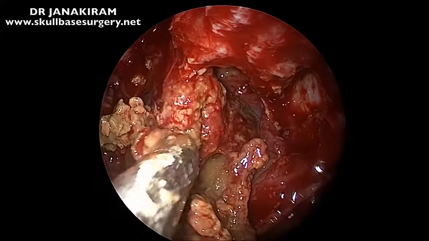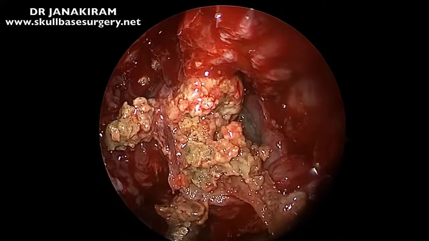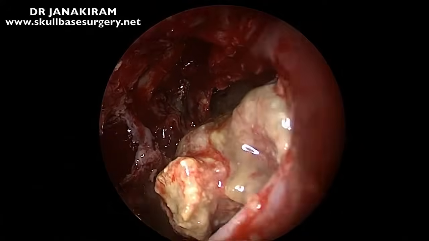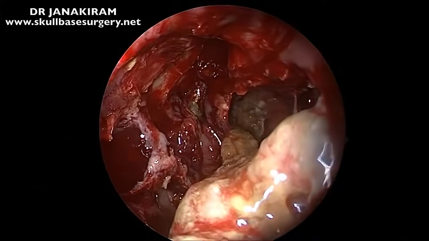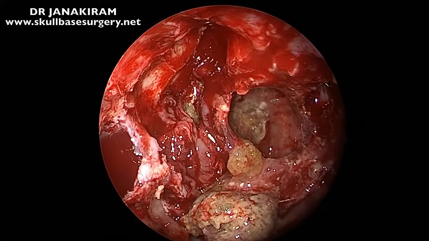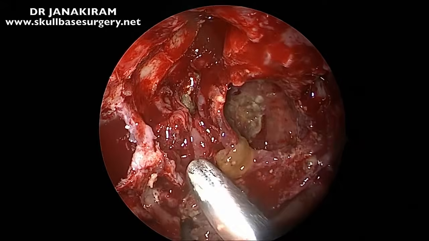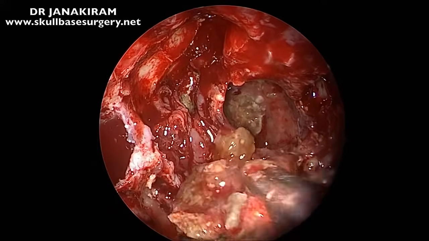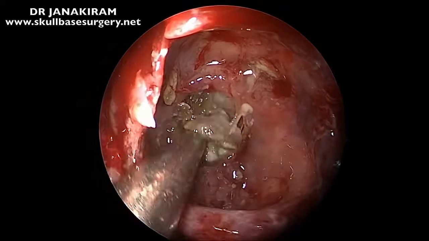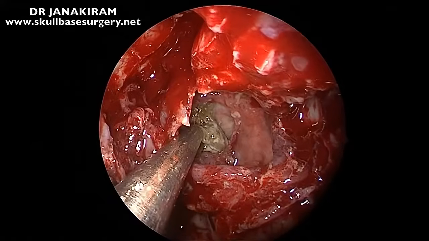It is not advisable to use the debrider inside the sphenoid sinus, nor is it advisable to use very forced irrigations. Now you can see that the mass is coming out. We're taking a Takahashi forceps to remove it, send it for culture, and the mucosa is taken for biopsy.